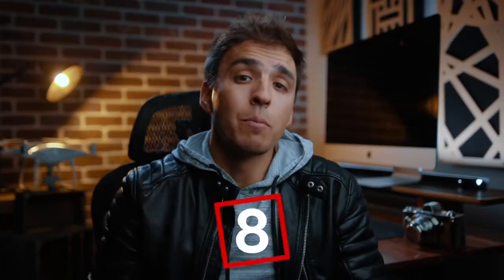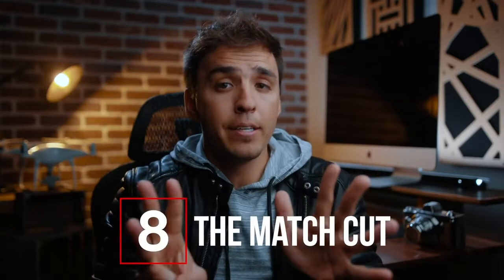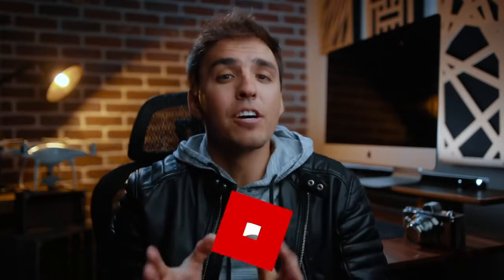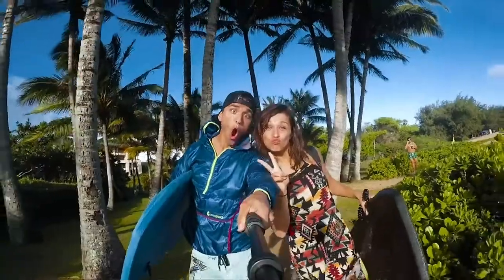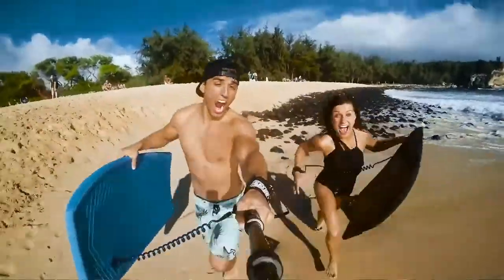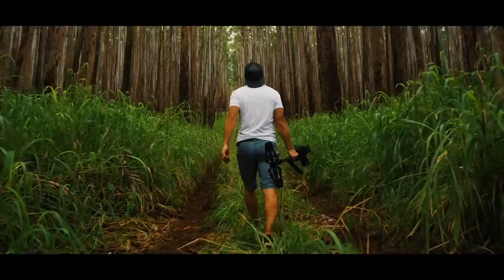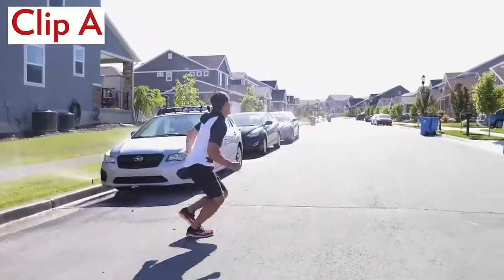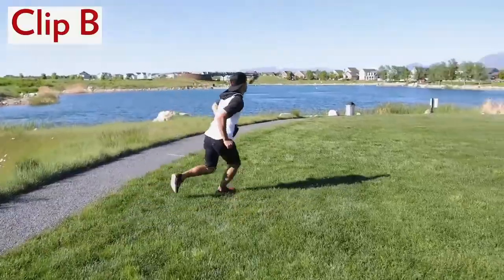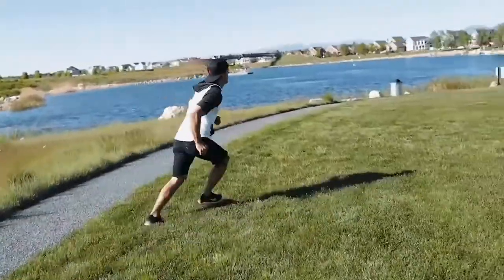And moving on now to cut number 8 is the match cut. This is another one of my favorites. Match cuts are often incorrectly referred to as jump cuts. They can seem jumpy, but a match cut is when you cut between two shots that share similar action or framing. So you'll either match the cut to a piece of action like someone jumping into one location and then doing the exact same jump in a new location and then match cutting them together.